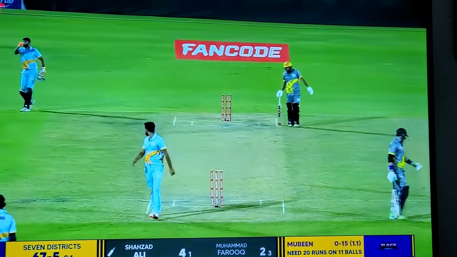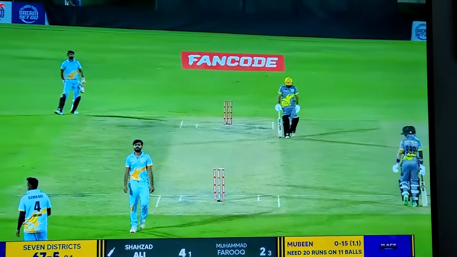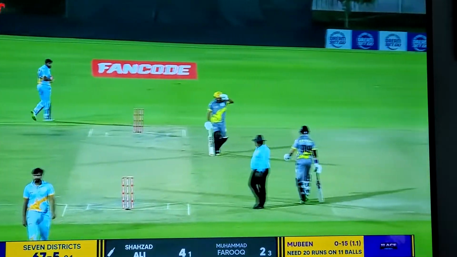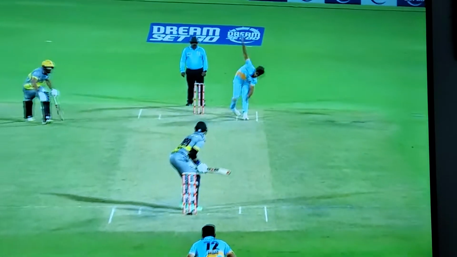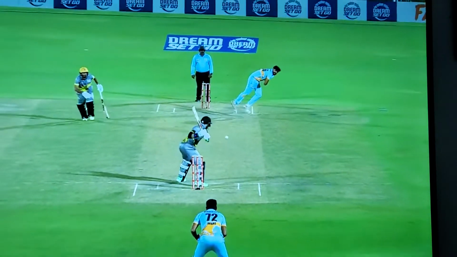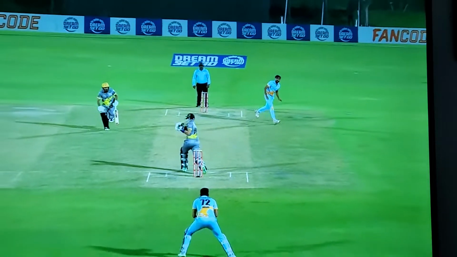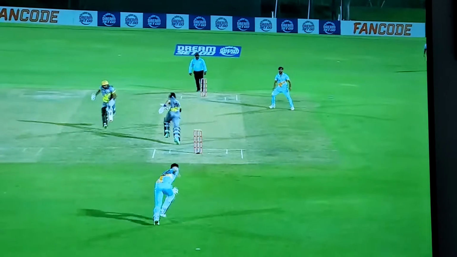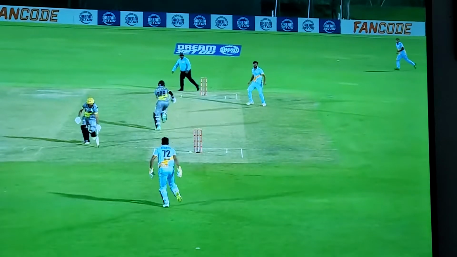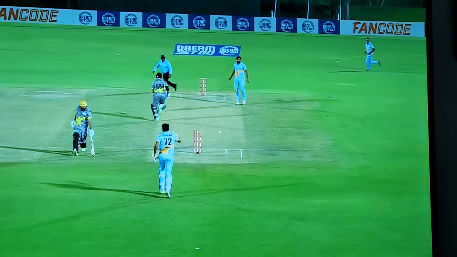So quick, Farooq. He was off just after that ball left the hand. Always wanted to get on strike. Look at that. Excellent intent, and he was within the crease, so no chances for a Mankad. Well in time. In fact, he was past the stumps.